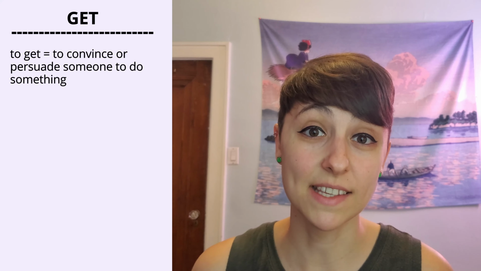This one is a little different from the others because it is about convincing or persuading someone to do something. You have to get them to do it. You have to give them a reason why they should do this. You have to manage to convince them, to influence them to make this decision. And the most important thing is, out of these 4 verbs, get requires the word "to" before the verb. So here's that basic sentence structure.